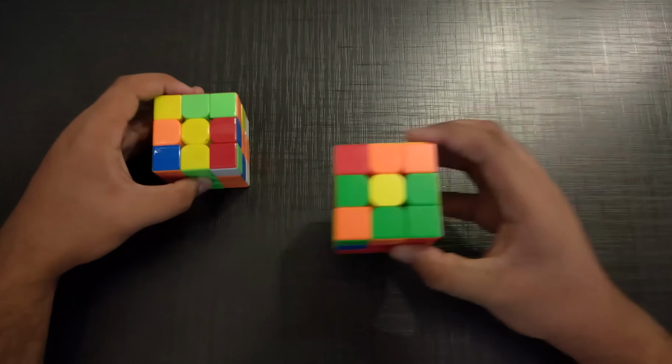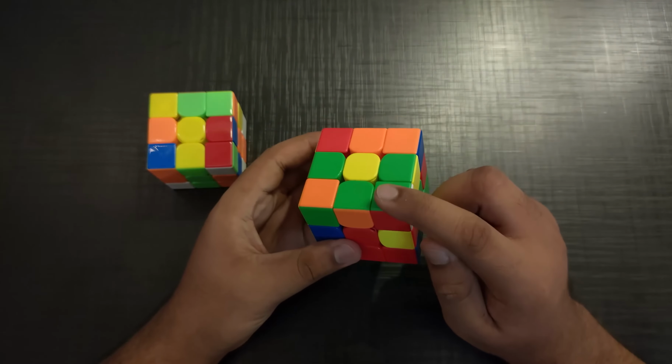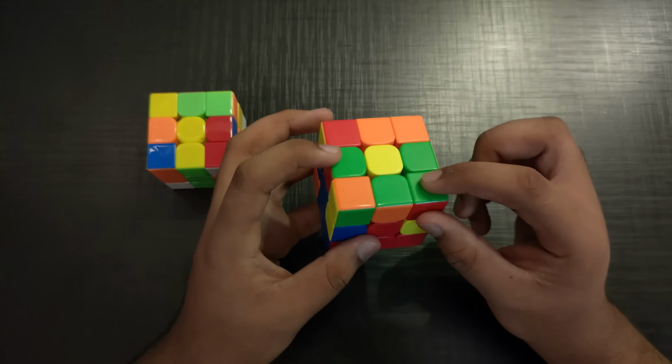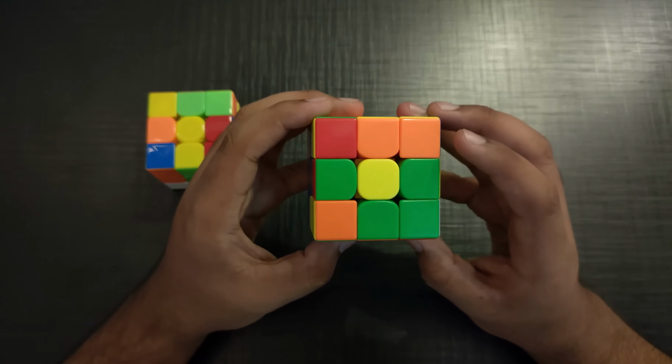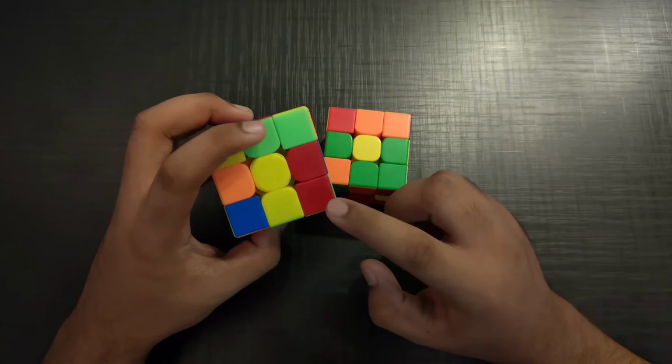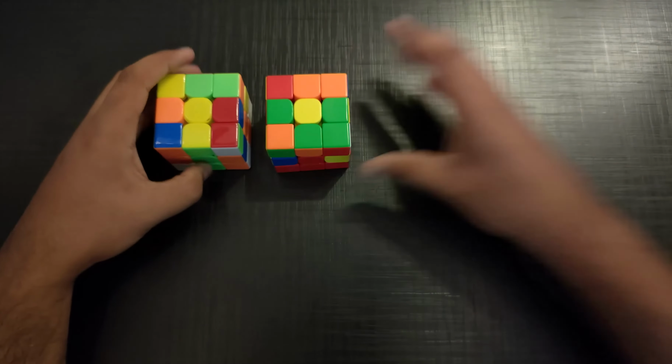All right, what's the second case? I said we have to do the red-green. Now here is the target, and this is the red-green. Look at this. The top colors of both match, while on this one, the top colors don't match. And what's the third case?